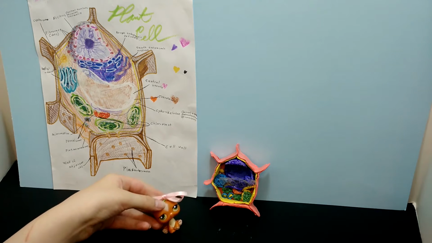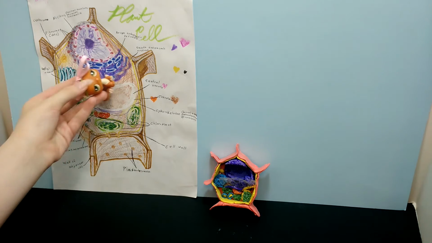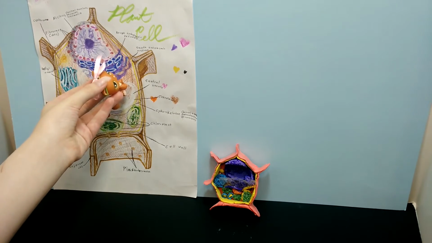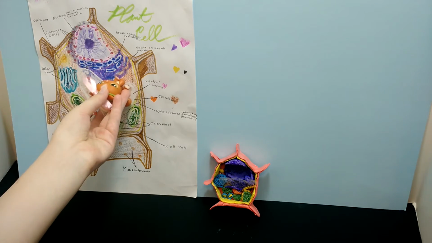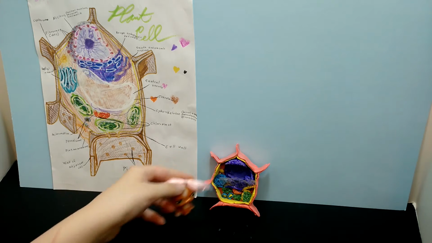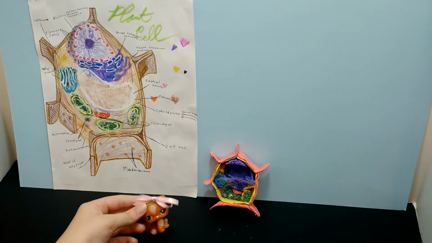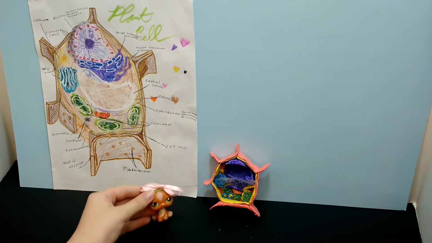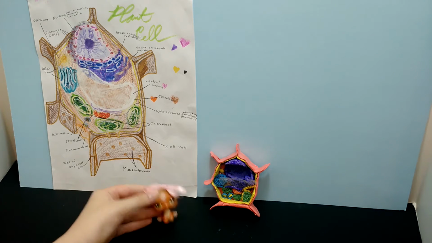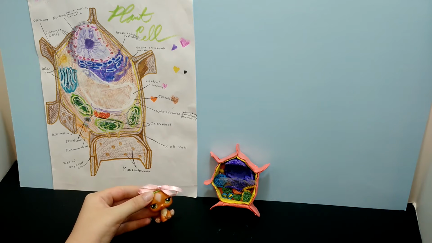Now there's also another part to it, the smooth endoplasmic reticulum. The smooth endoplasmic reticulum is this kind of skinny part there that's really squiggly. It's right there. And the smooth endoplasmic reticulum's job is to make cellular products. So that's also a very important thing in the cell.